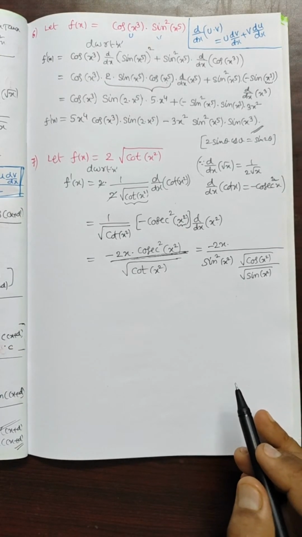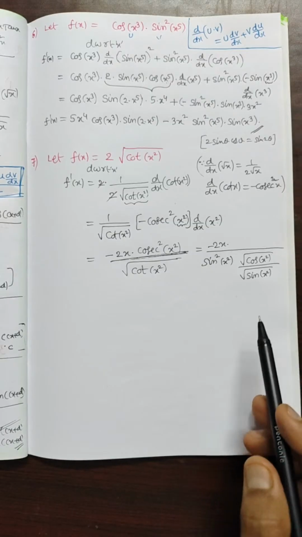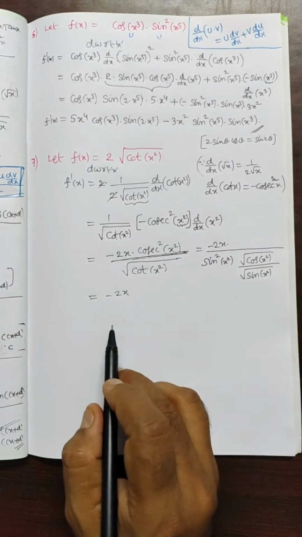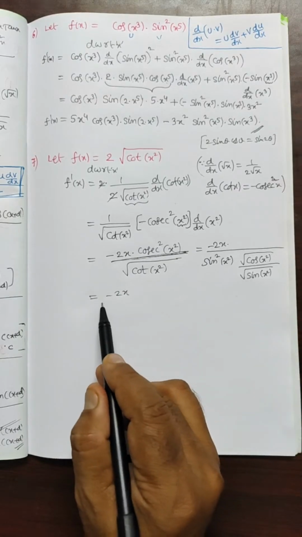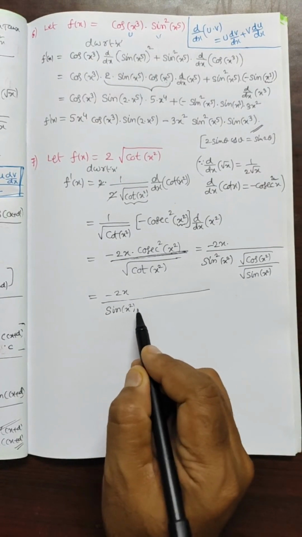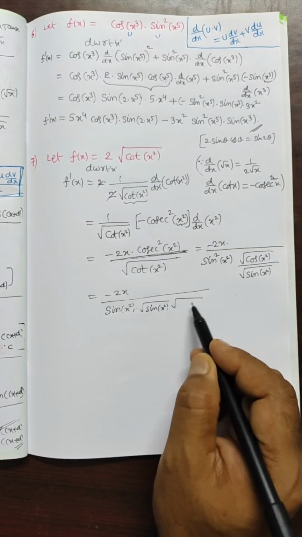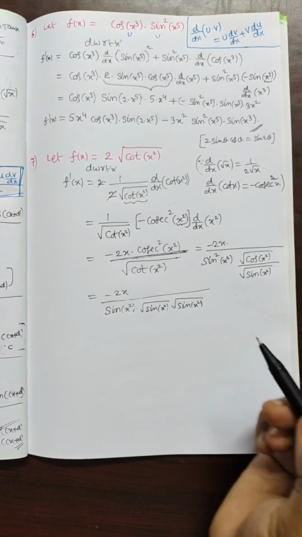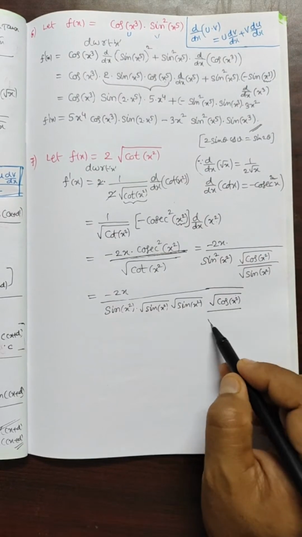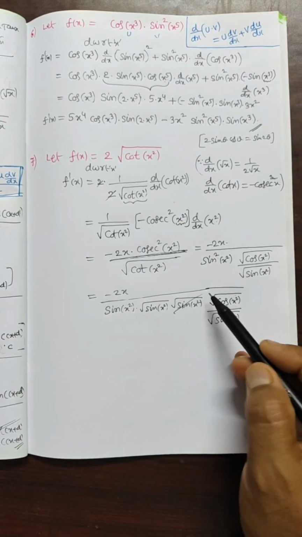So here minus 2x divided by sine square means we can write it as sine of x square into another sine x square, root sine x square into root sine x square into root cos x square by root sine x square. Okay. So these two will be cancelled.